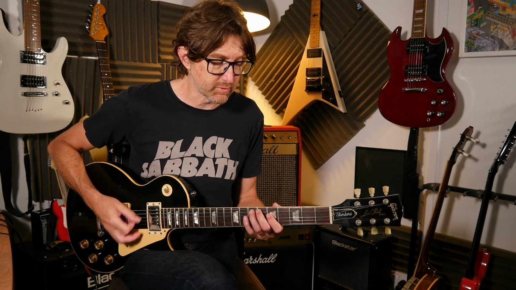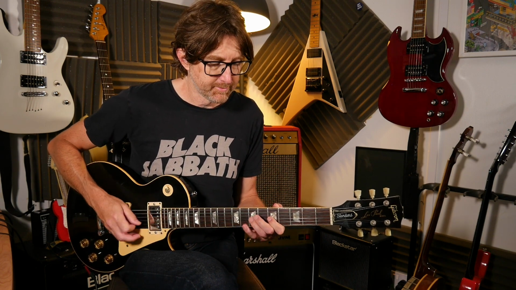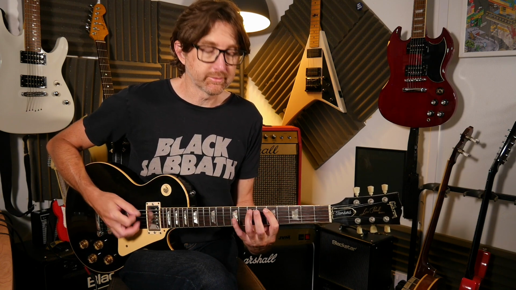Now, if you were to try the same lick but bring in the E note, which is perfectly usable because it's within the pentatonic scale itself, so A minor pentatonic, and it's within the natural minor as well. But if you were to end that same guitar line with that lick, it just would not sound right. And an example of that is coming up.